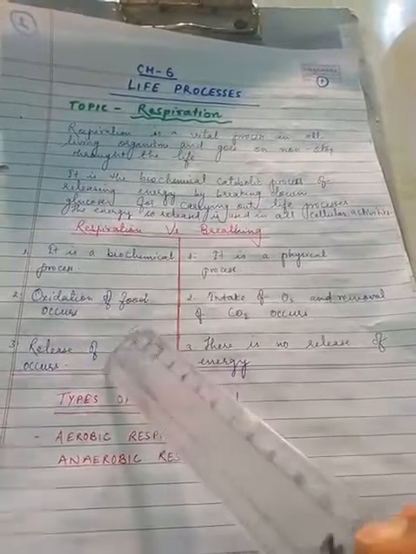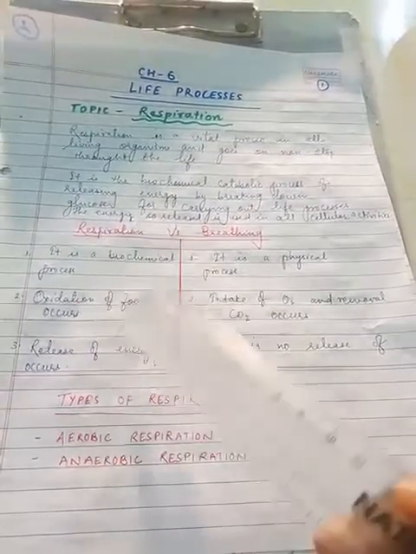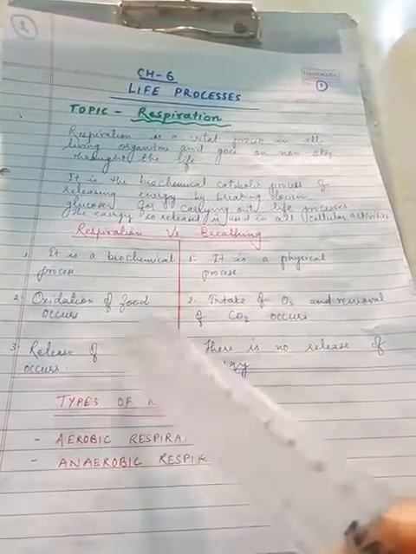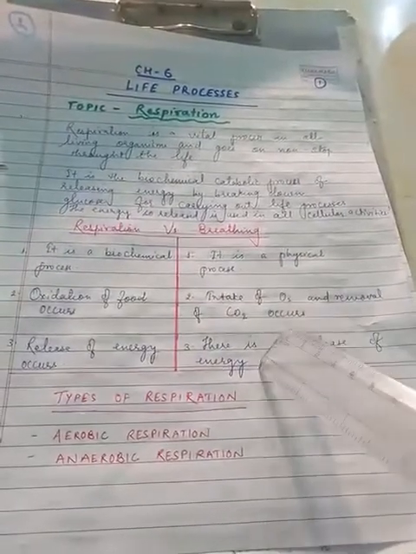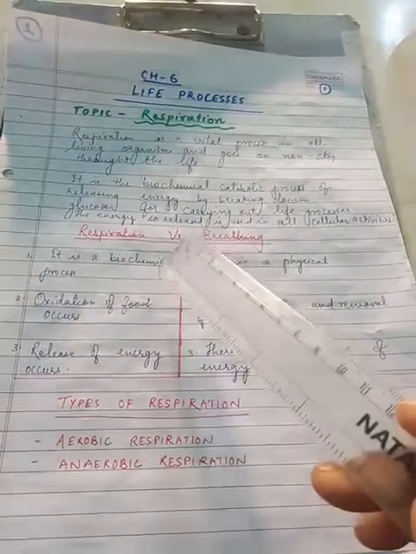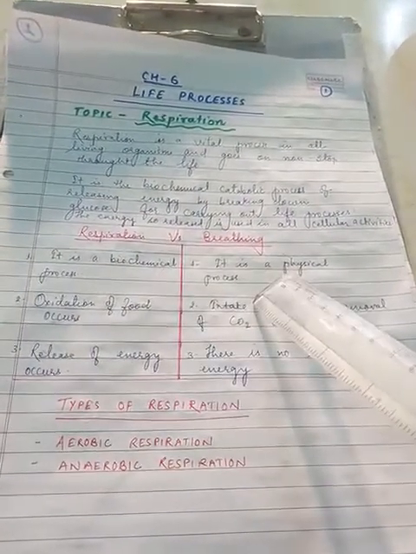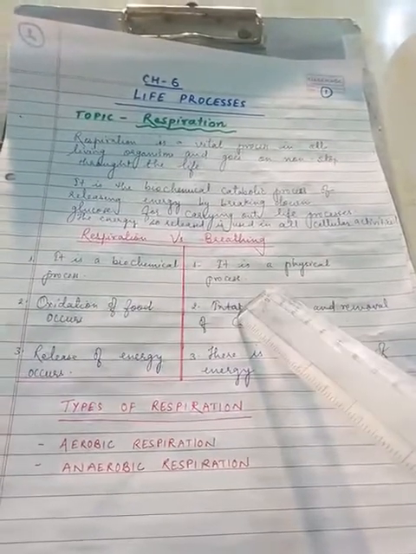And much more important is that at the end of respiration, release of energy occurs, but there is no release of energy in the case of breathing. So these are a few points to differentiate between respiration and breathing.